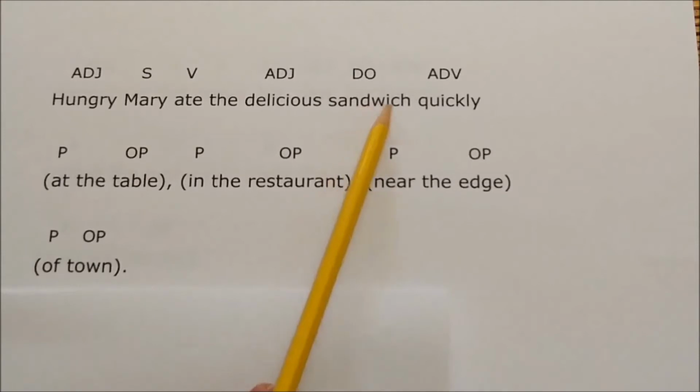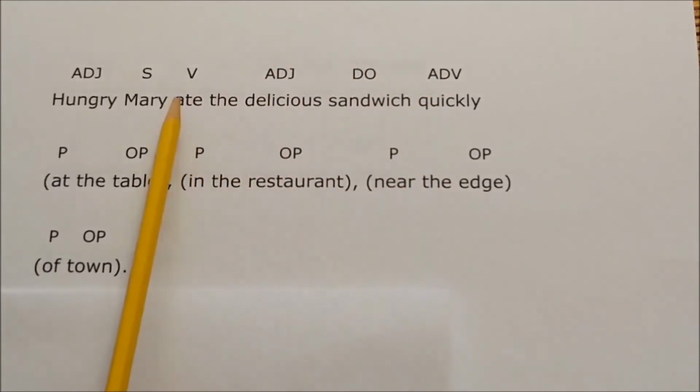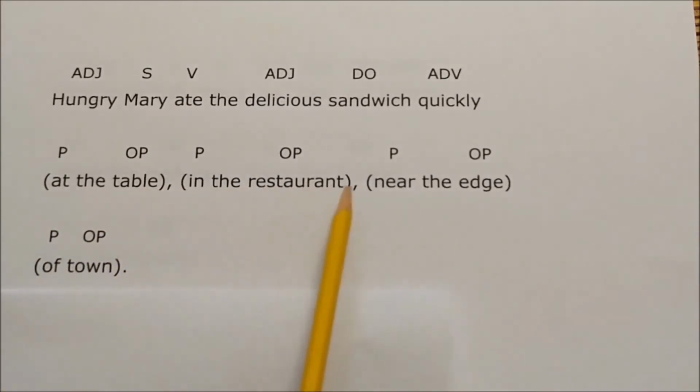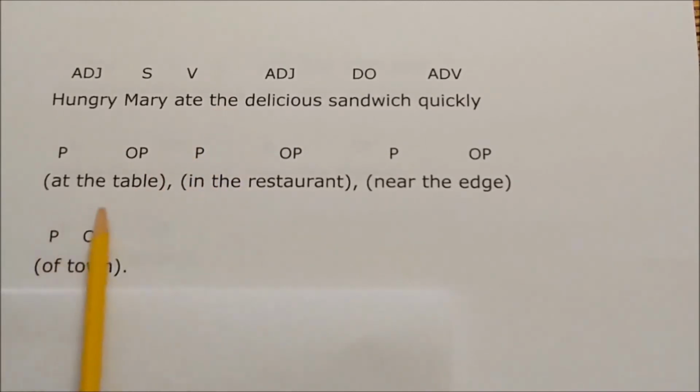How did Mary eat the sandwich? Quickly. Quickly is an adverb describing ate. At the table, in the restaurant, near the edge of town, each of those is a prepositional phrase. Now we could have left out all these prepositional phrases and we would have had a sentence up here, but you can see all of these add information to what Mary is doing.